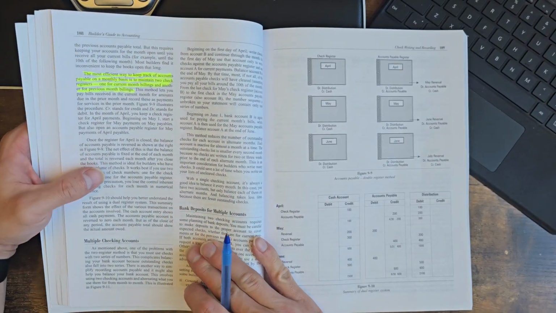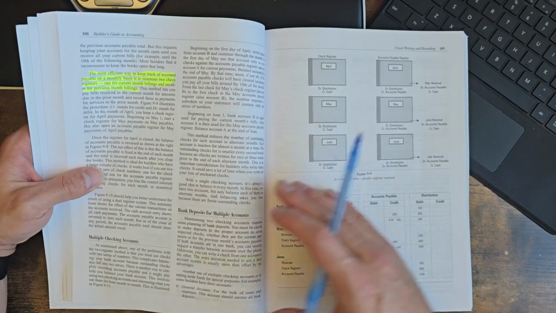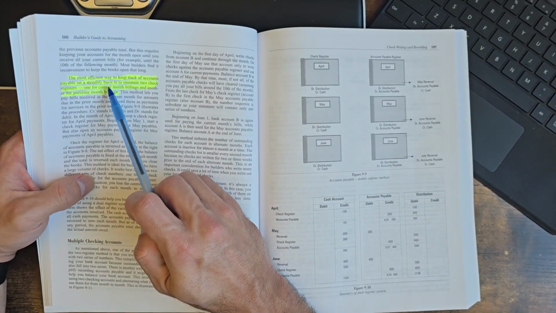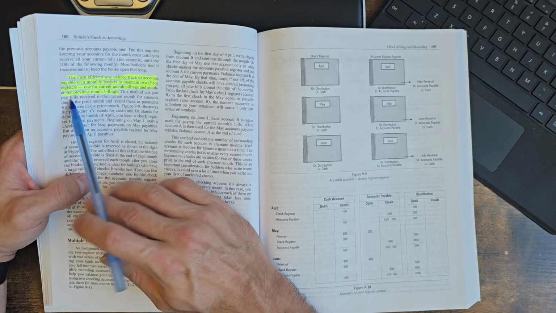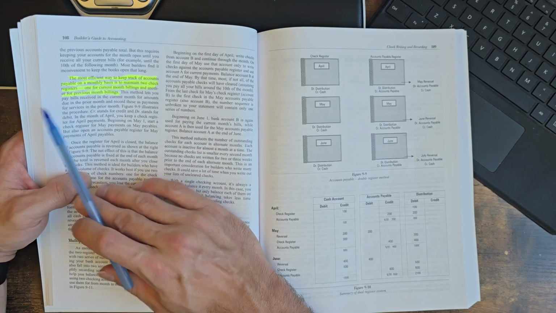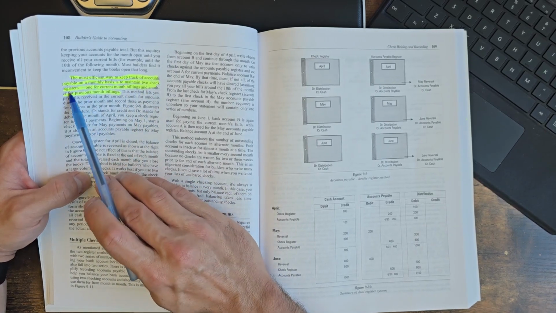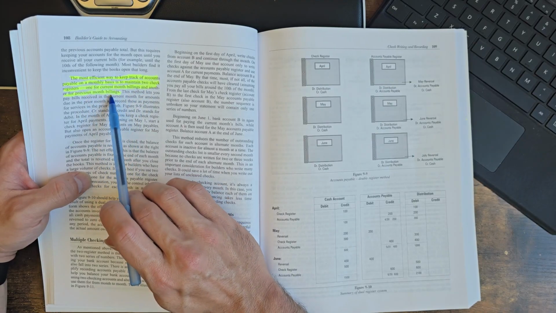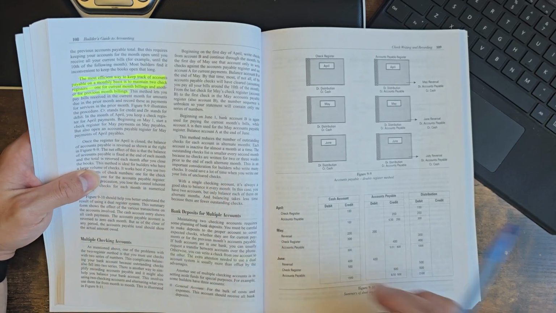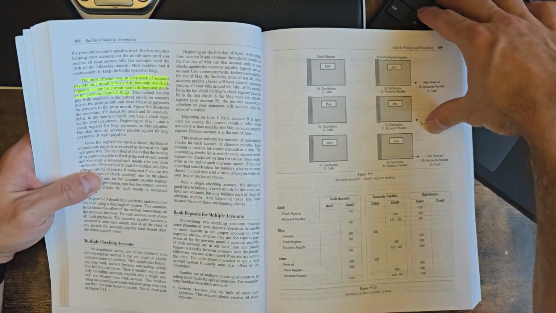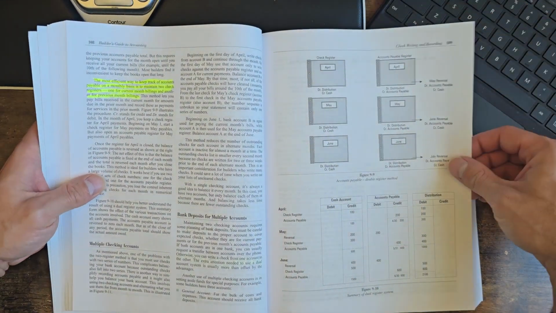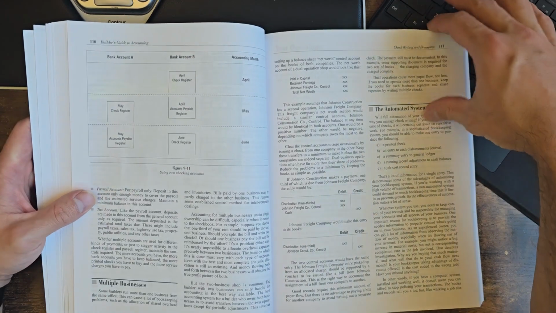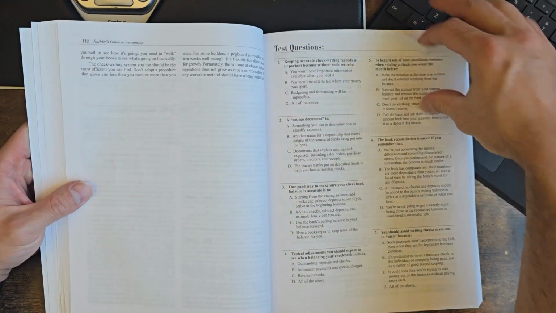Here's another test question. All I highlight is the test questions. What is the most efficient way to keep track of your accounts payable on a monthly basis? And that is to maintain 2 check registers. One for your current month billings and another for your previous month billings. Again, everything I highlight is all of the test questions and questions that I've had in one way or another.